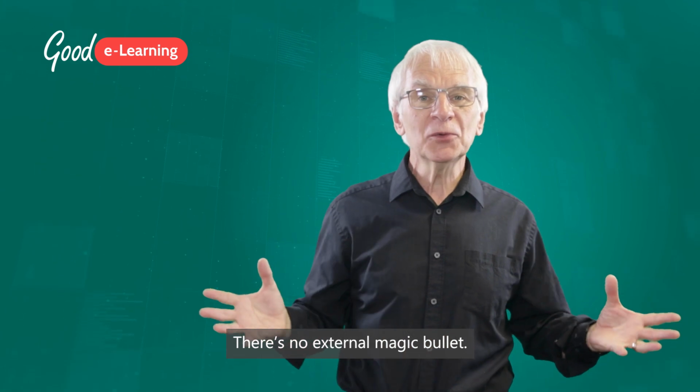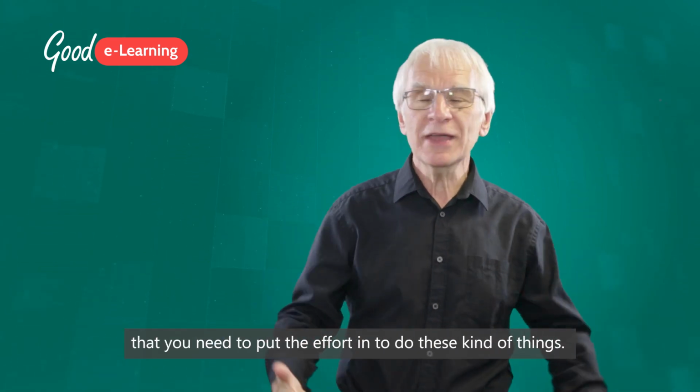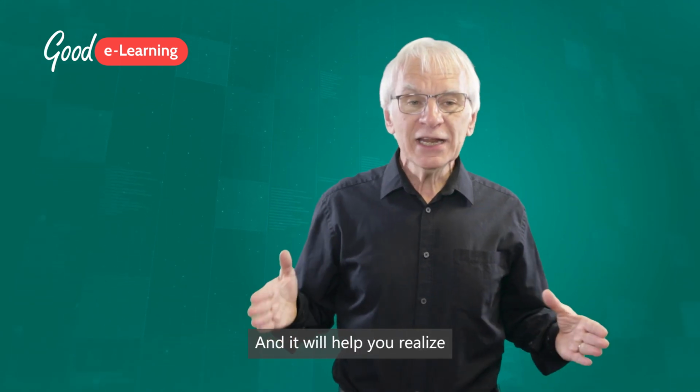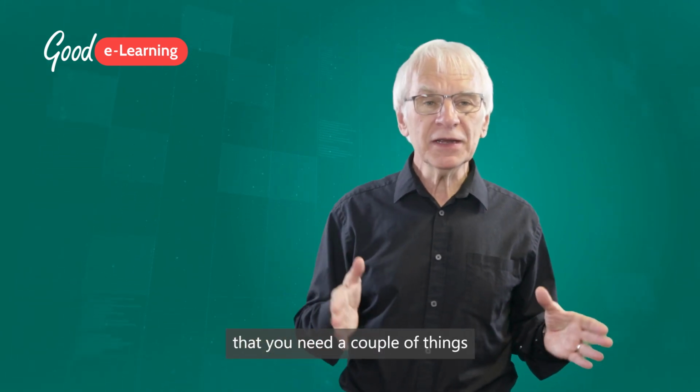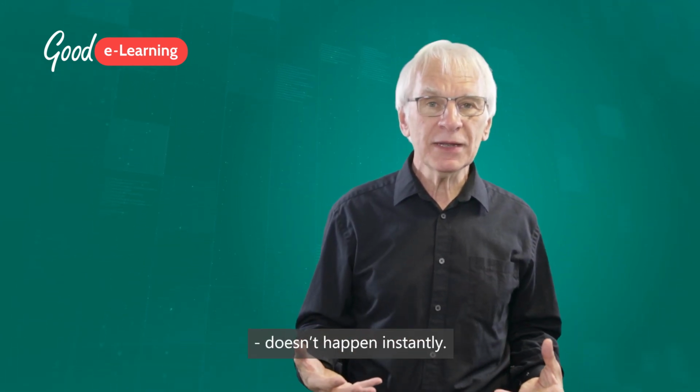There's no external magic bullet. DevOps Leader will make it clear that you need to put the effort in to do these kind of things. And it will help you realize that you need a couple of things to make this work. You need patience. You're changing people, doesn't happen instantly.